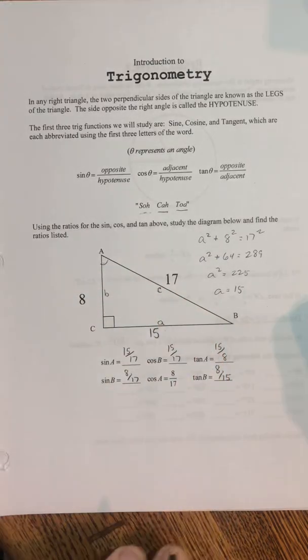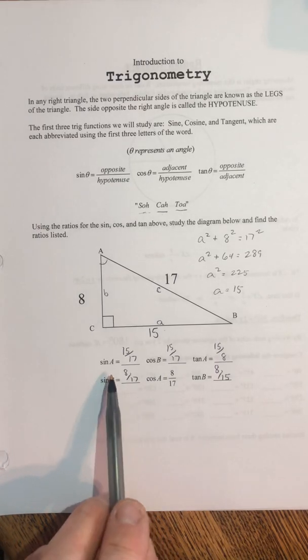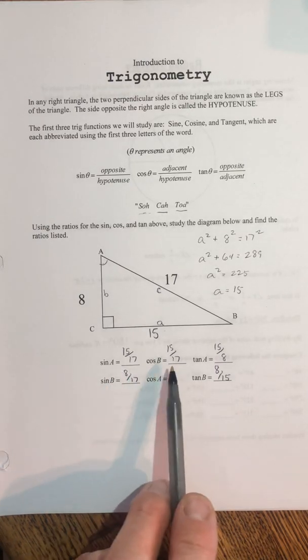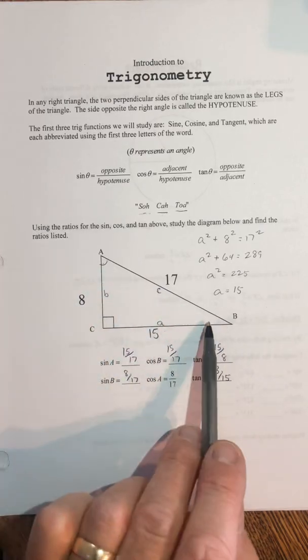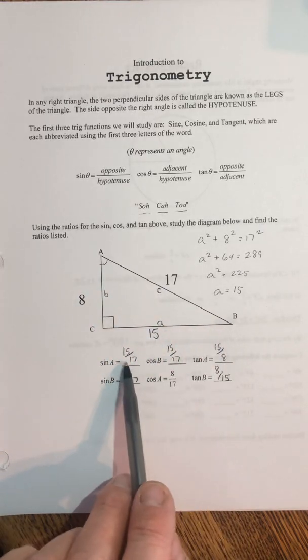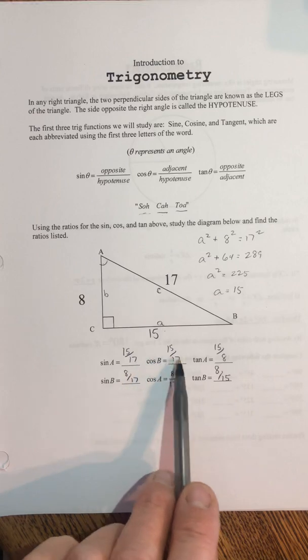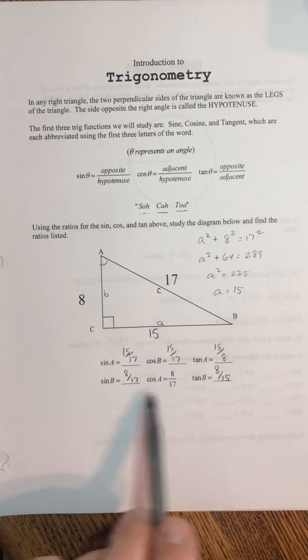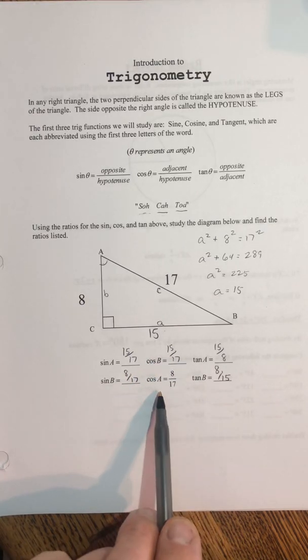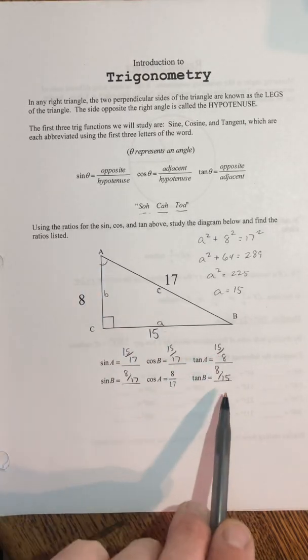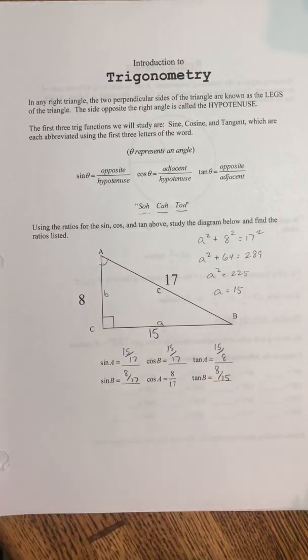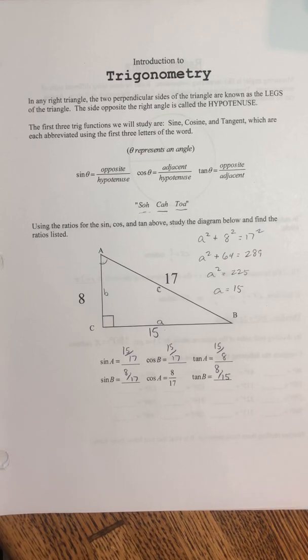Some things here I want you to notice. The sine of angle A is equal to the cosine of angle B. If A and B are the acute angles of a right triangle, this will always be the case. The sine of one of those angles will equal the cosine of the other, and it happened here too. That's not a coincidence. That'll always be the case. And the tangent of one of the acute angles is the reciprocal of the tangent of the other acute angle. So those relationships will always be there.